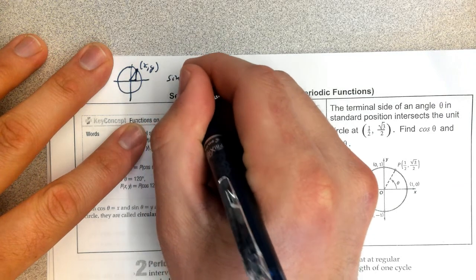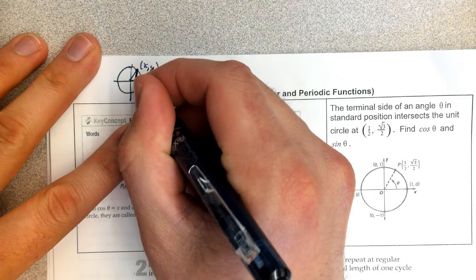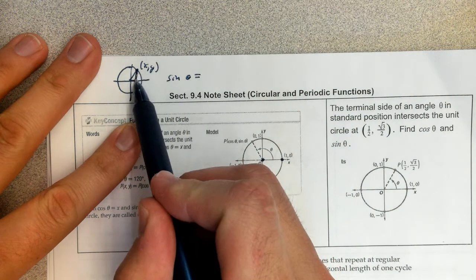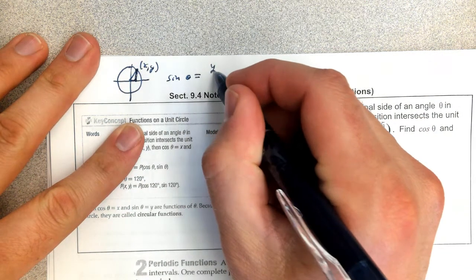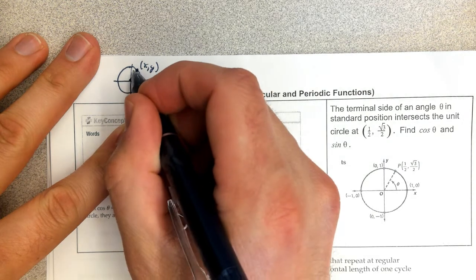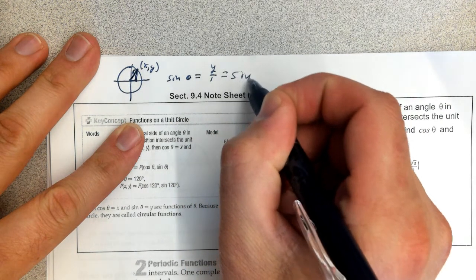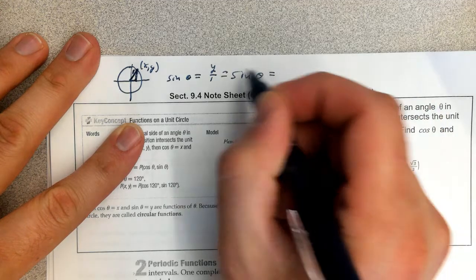Sine of theta would be equal to the opposite side, that length right there, which would be y, over the radius, the hypotenuse, which would be 1. So we get y over 1, and we end up with the fact that sine of theta is equal to y.